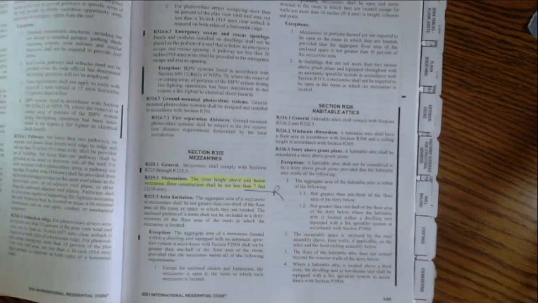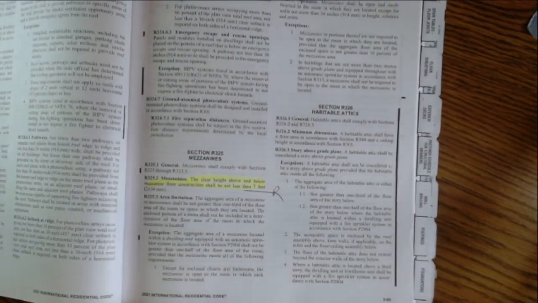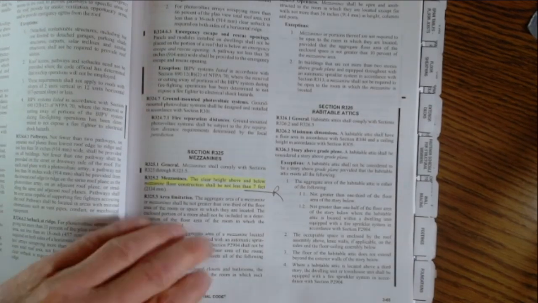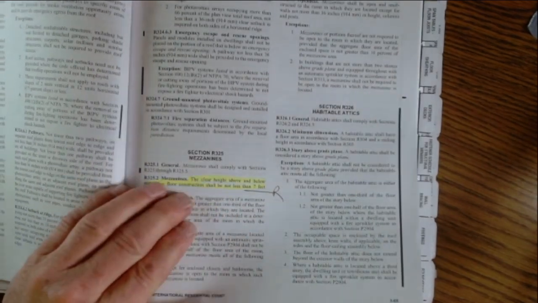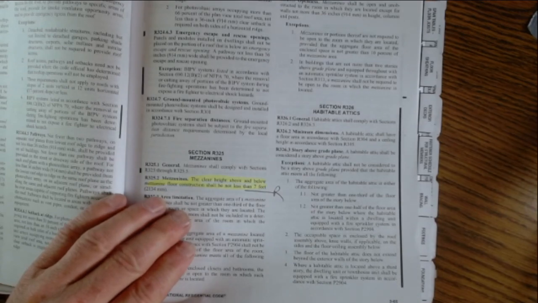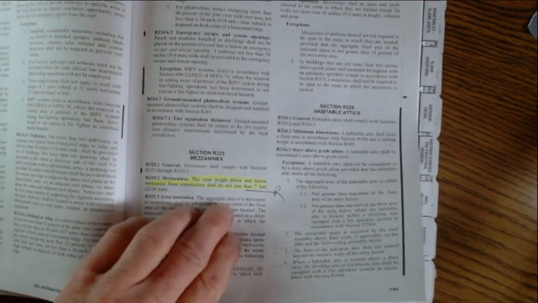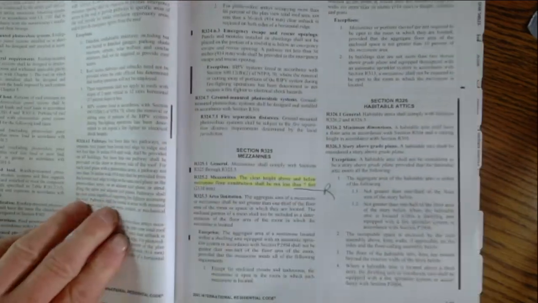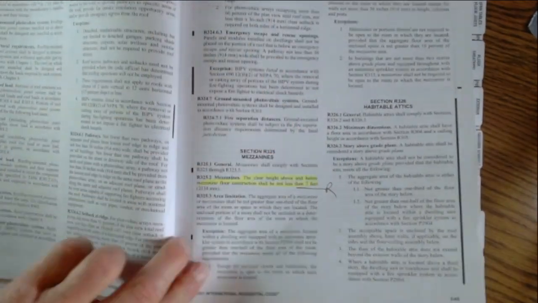Okay, mezzanines. So this is no different than in commercial. It's 7 feet above and below for clear height. The difference is you're allowed 7 feet across the board in residences. Normally it's 7 feet 6 inches in commercial, but it's 7 feet across the board in the IRC. So it might throw you.